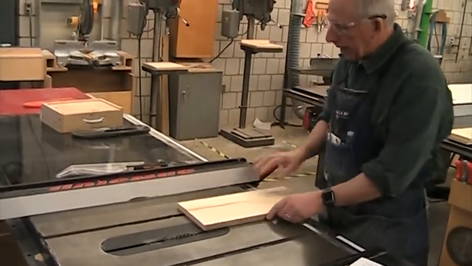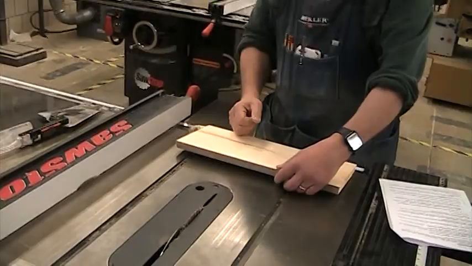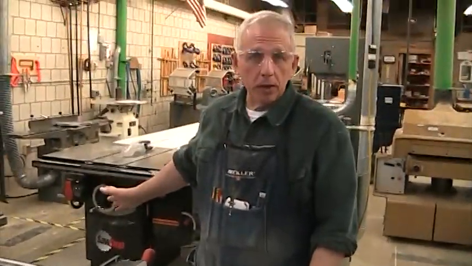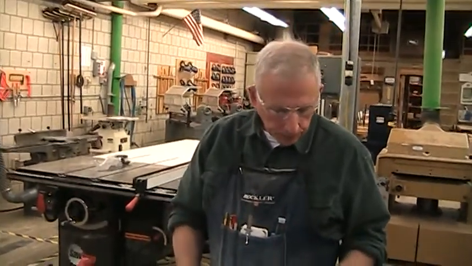Right? I always want to have the board either against the fence or with a miter gauge for cross cutting. Never cut freehand. I can cut freehand all day long on a bandsaw because it's designed to cut curves. This is not designed to cut curves. Very dangerous. You always have to have some kind of a guide when you're cutting on a table saw. Miter gauge or fence or some other fixture that guides the board in a straight line.